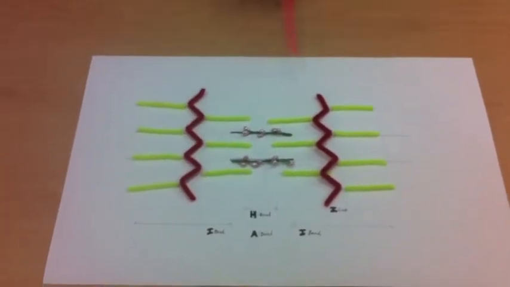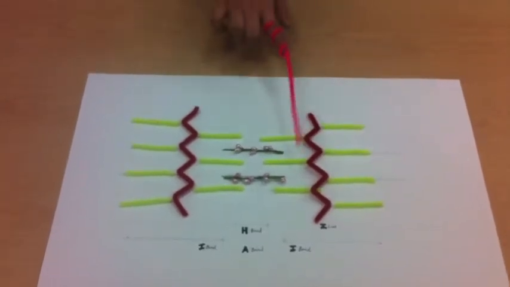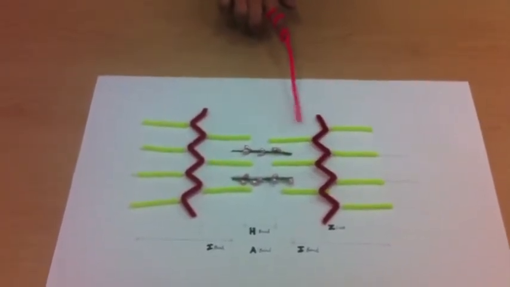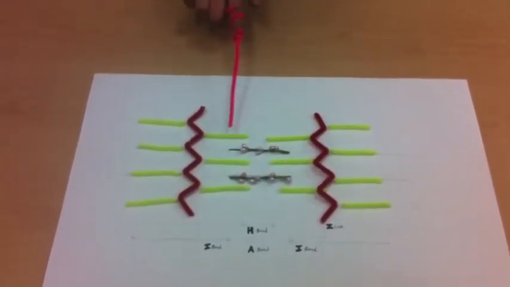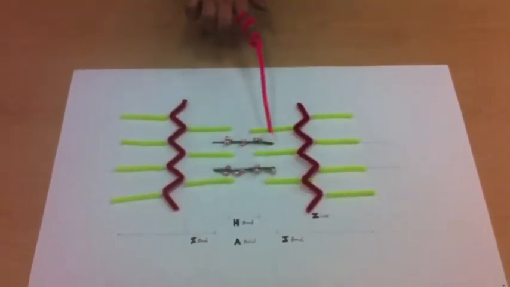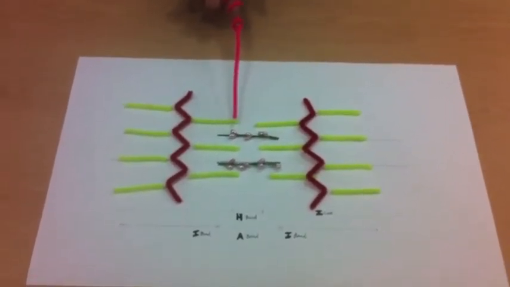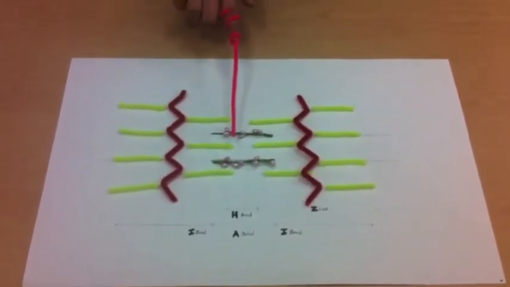An I-band is the lighter area that contains only thin filaments. It is also less dense. The A-band is the dark middle area of the sarcomere that extends the entire length of the thick filaments. It also includes the part where the thin filaments overlap the thick filaments. The H-band is the small area in the center of the A-band.